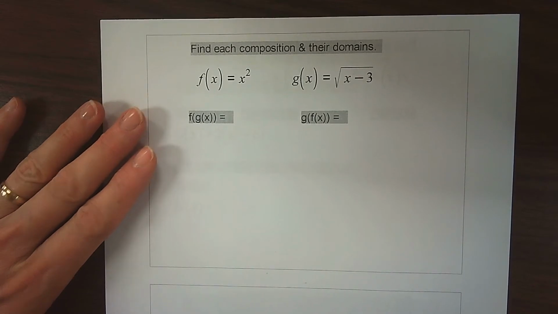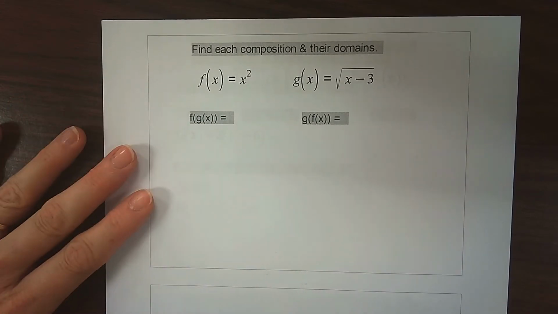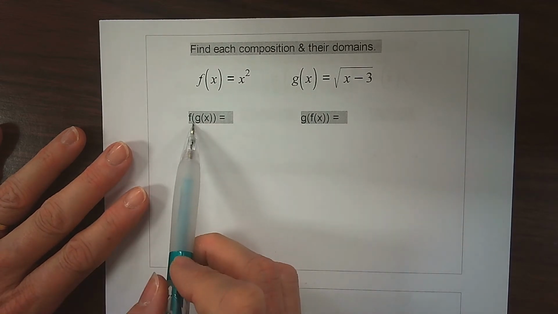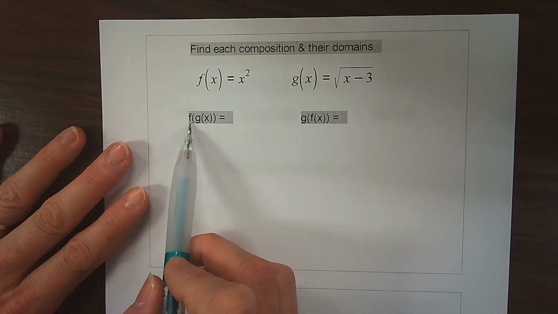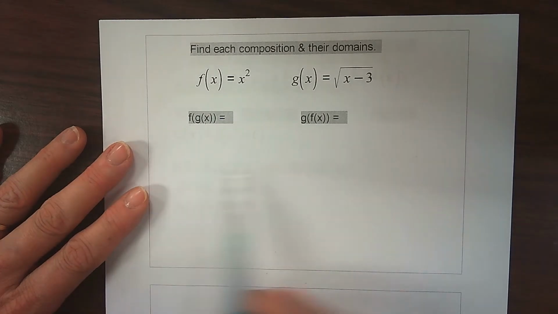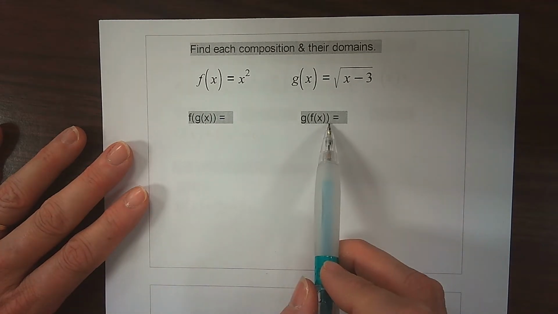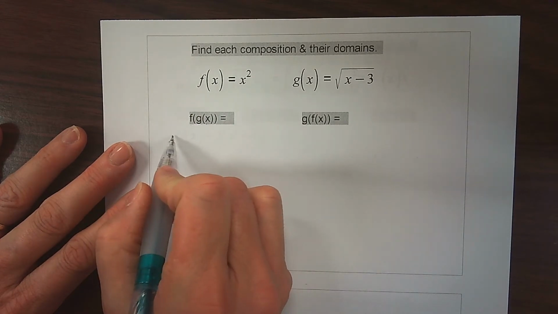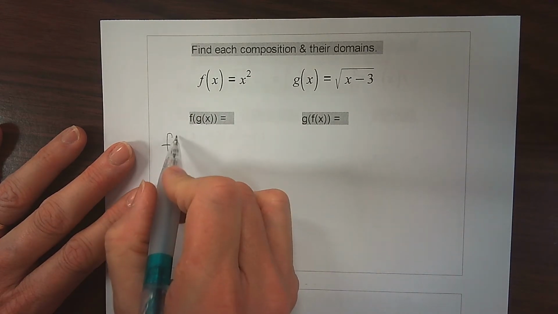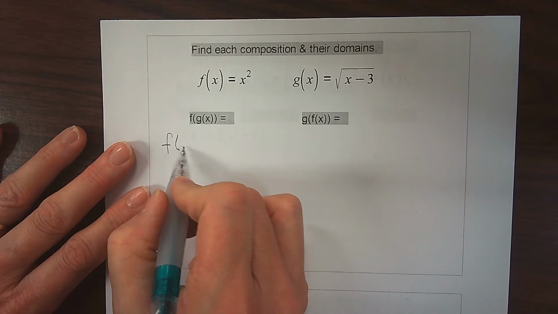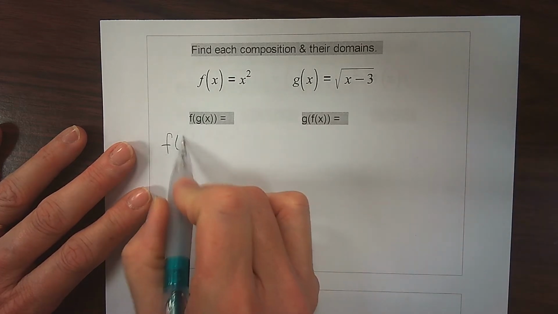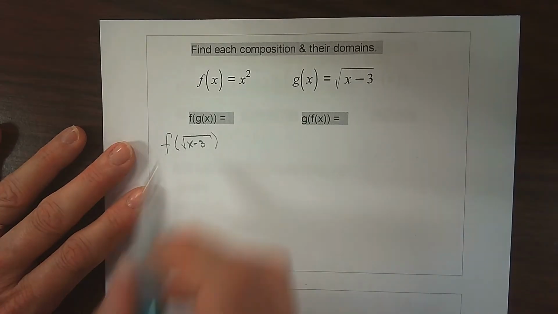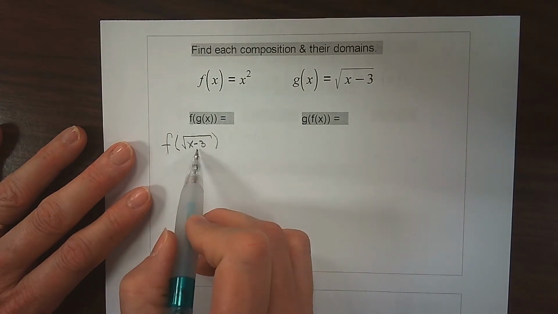Okay. Now, I want you folks to think about finding the compositions of these couple of functions and also giving their domains. So notice that for the first piece here, I'm asking you to calculate f of g of x, and for the second piece, g of f of x. So I'm asking for two different things. For this one, f of g of x, it means that I'm finding f evaluated at g of x. It is this expression, the square root of x minus 3. So I'm really asking you to find f of this expression.